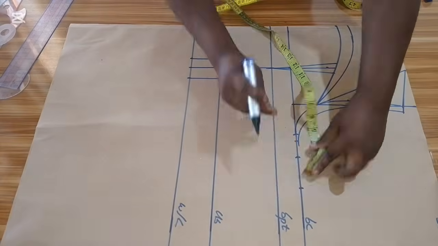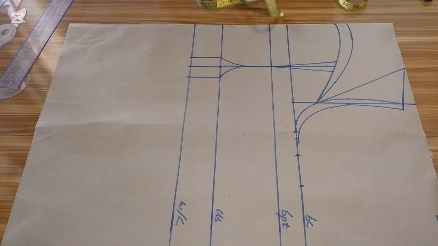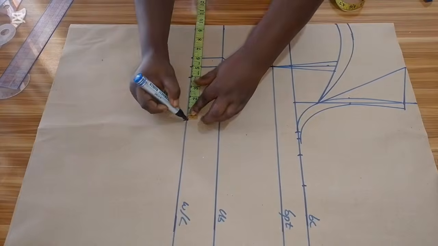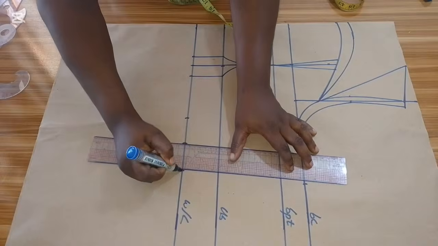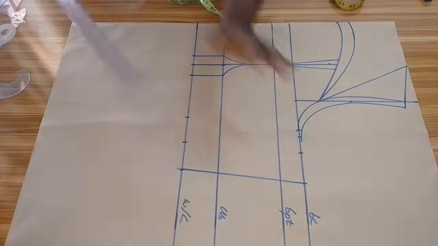My waistline is 38 divided by 4. So I'll proceed to adding 2 inches of sewing allowance and 2 inches of dart taking. And after doing that, the next step is for us to cut out our pattern. We are done with the drafting. Now we'll cut out our pattern.